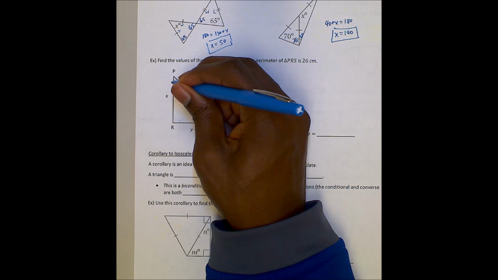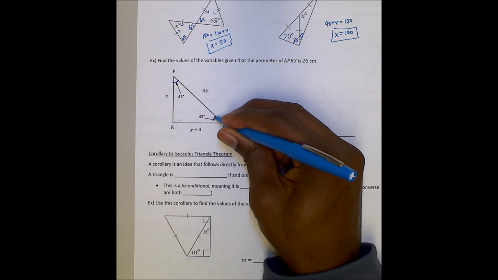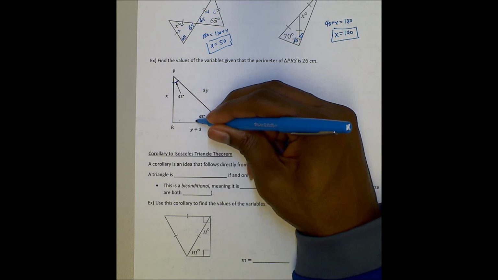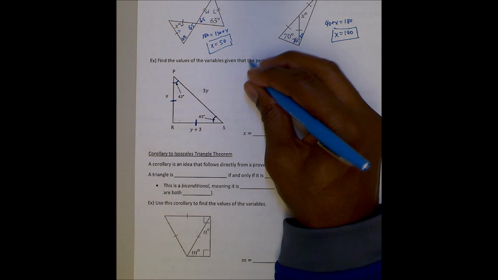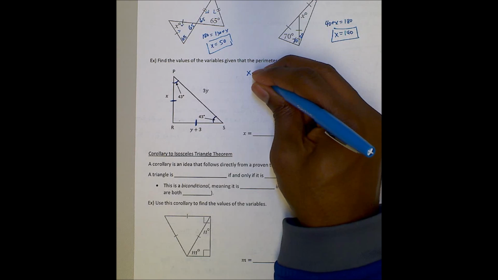Next, we're going to find the values of the variables given that the perimeter of triangle PRS is 26. Okay, now let's notice that they tell us something before we start. We see that these two angles are the same. Knowing that these two angles are the same helps us out because that means that we know that these two sides are the same. So starting off this problem, I say, okay, x should be the same as y plus 3.